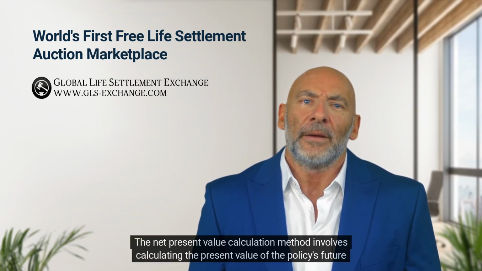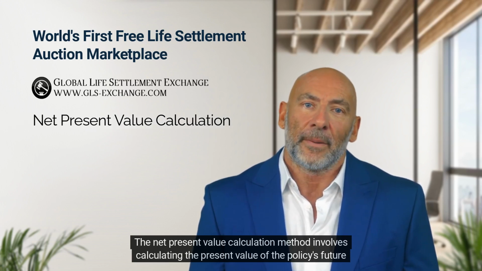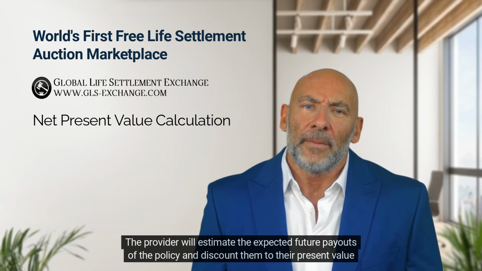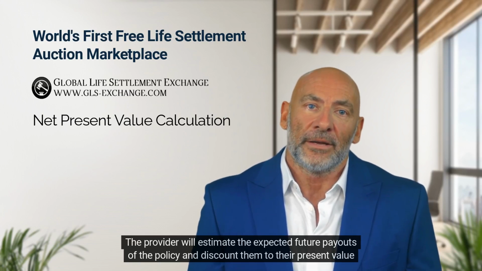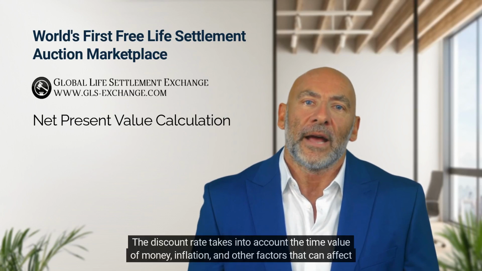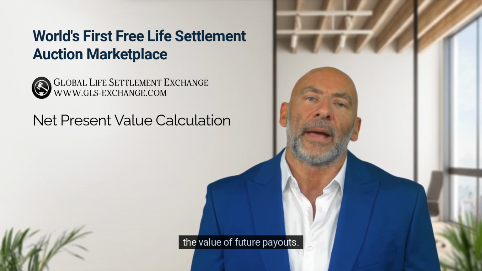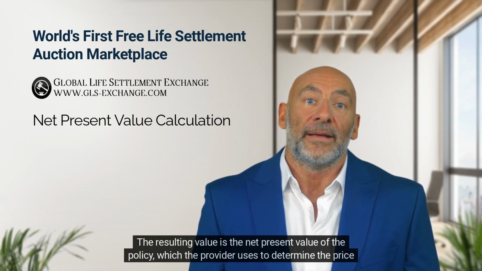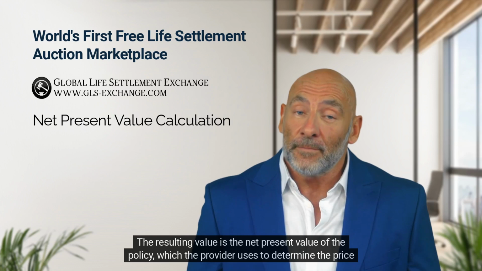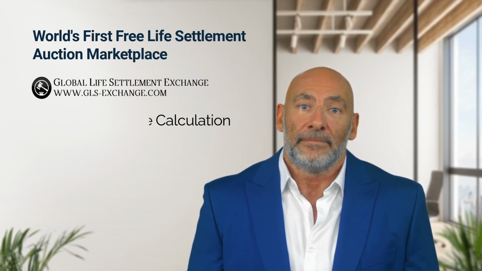The net present value calculation method involves calculating the present value of the policy's future payouts. The provider will estimate the expected future payouts of the policy and discount them to their present value using a discount rate. The discount rate takes into account the time value of money, inflation, and other factors that can affect the value of future payouts. The resulting value is the net present value of the policy, which the provider uses to determine the price they are willing to pay for the policy.